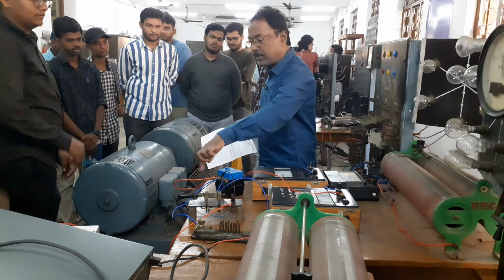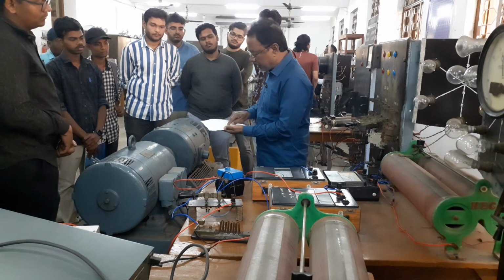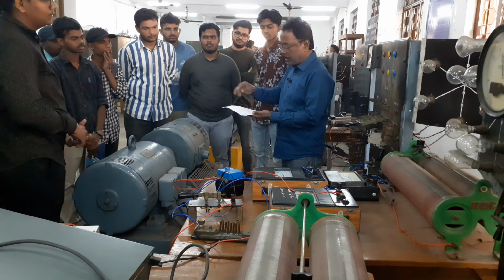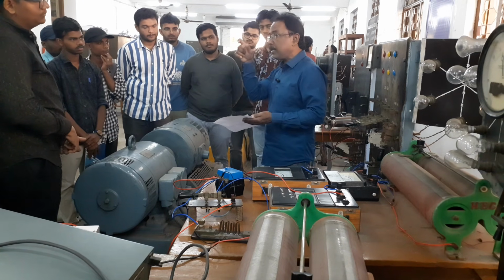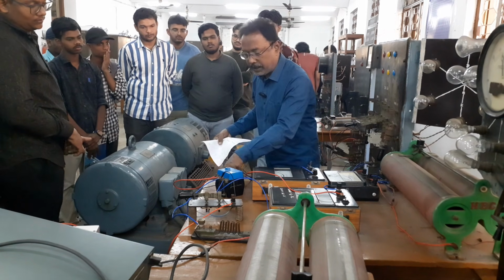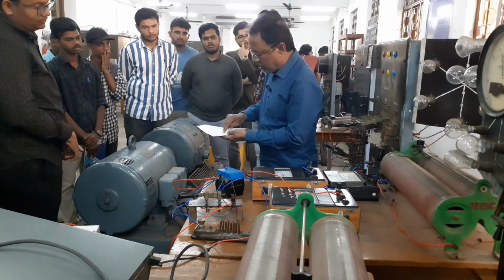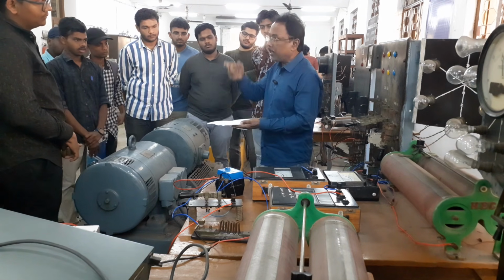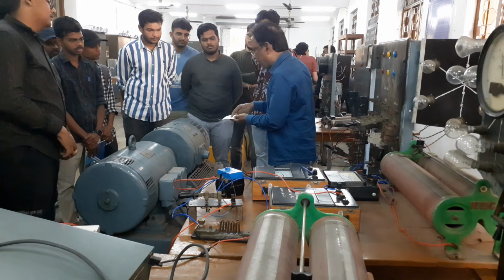These three phases are to be short circuited. This contactor is normally open. Inside it, one coil is designed. If the end points of that coil are connected to 230 AC, an electromagnetic field will be created inside, and by spring action the contacts will close, and R, Y, B will be short circuited.